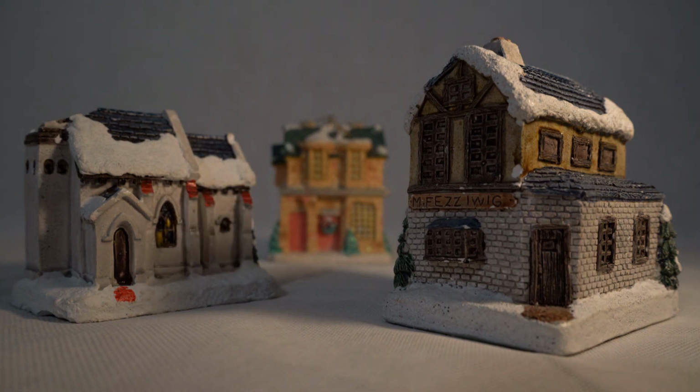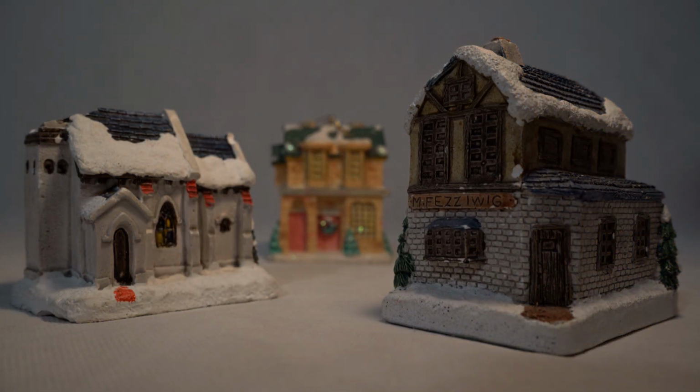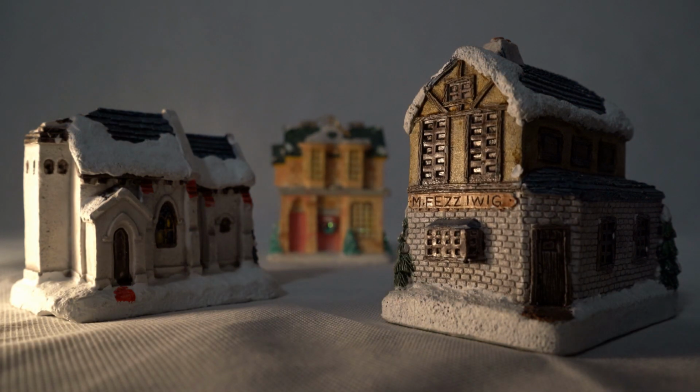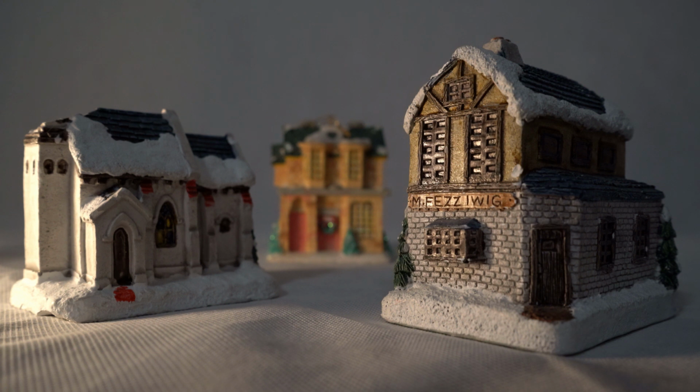Highlights. Notice how, as our sun moves across our town in an arc from right to left, the brightest points on our buildings move along with it. These are our highlights, the lightest spot and often the highest and closest points to our light source.